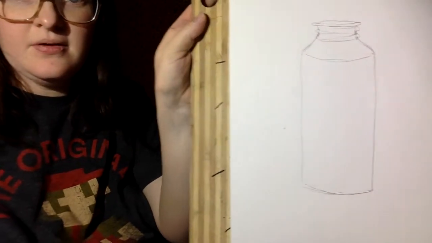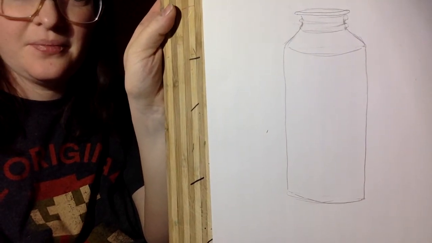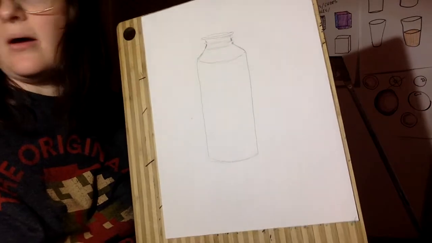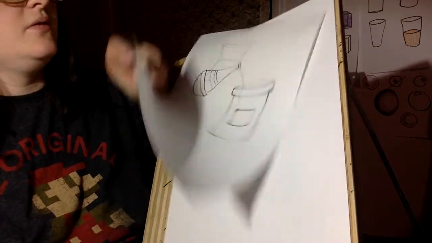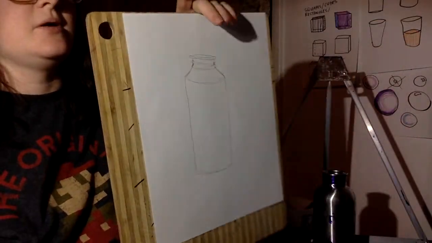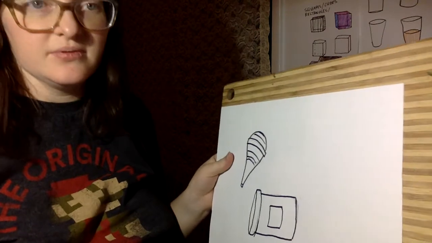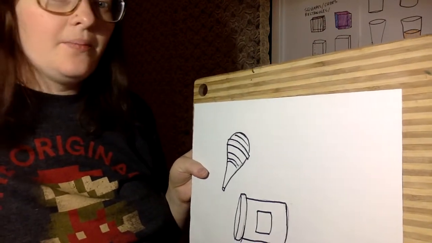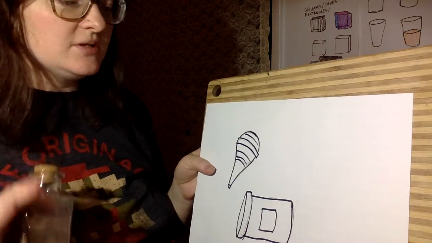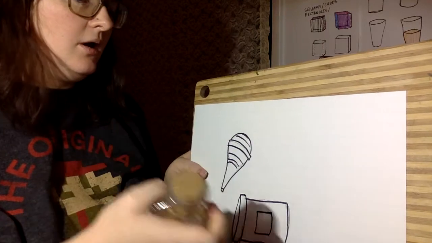Okay, so I'll hold this up so you guys can see it a little bit better. And we're going to talk about one more, and that will be the end of this one. There are going to be so many more examples of complex shapes in your home than I could possibly cover. But just some general things to help you guys get started.